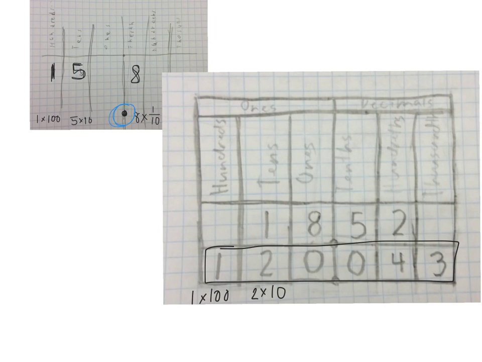What is the value of this? Well, zeros are just zeros. I see a 4 next. What's the value of that 4? Sophia? 400. Yeah, so I have 4 times 100. What is the value of this 3, Aditya? 3 thousandths. Now, why am I writing multiplication signs here?